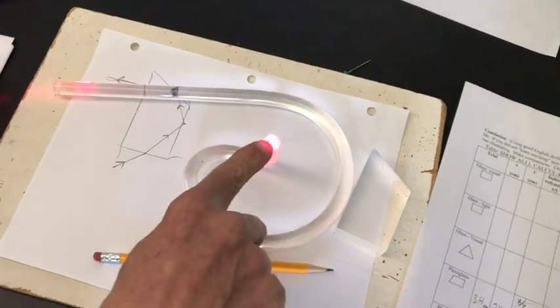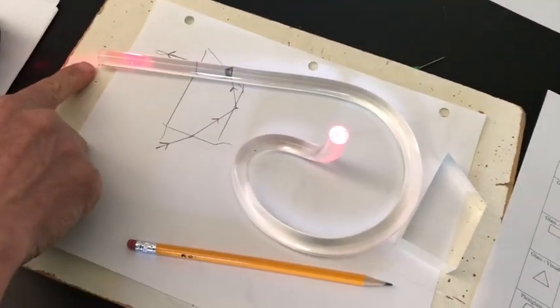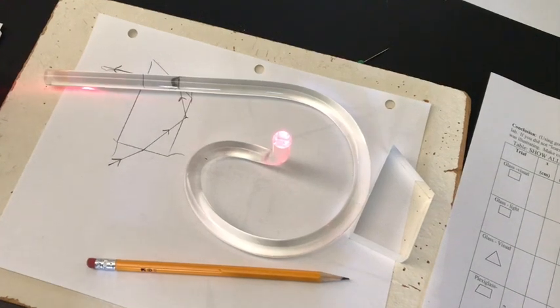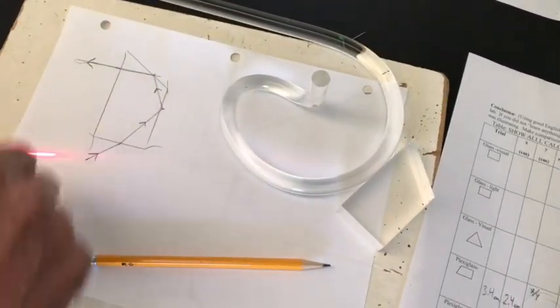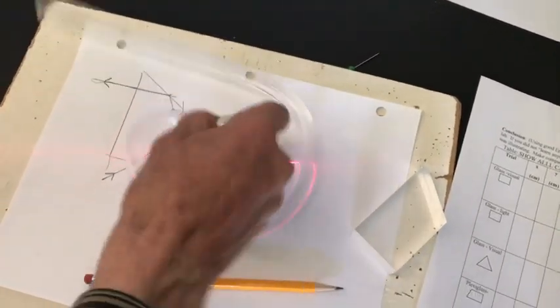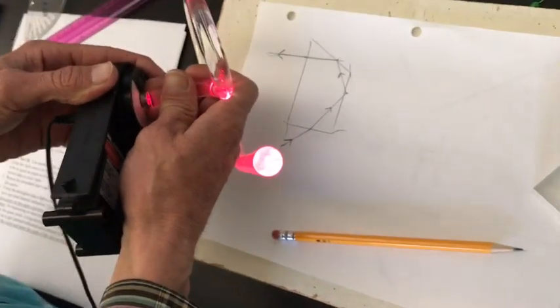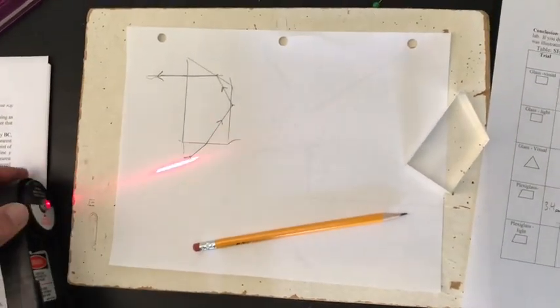So now you can see it comes out right there. Shines in right here and comes out right there. See, I'll shine away and it goes away. And all it's doing is exactly what this drawing is showing, and it bounces around inside there. And I can do it from this end going this way and shine it towards you. Okay, so that's pretty cool.